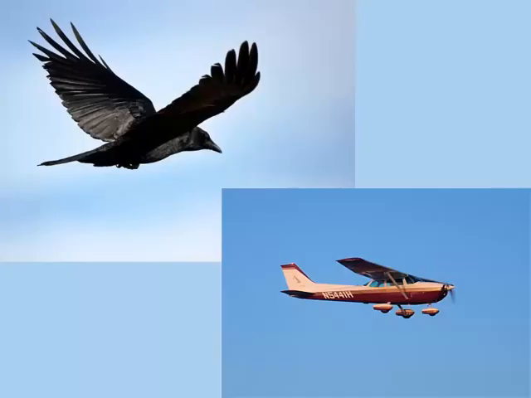Birds and airplanes also fly because of action and reaction forces. When a bird is soaring, the shape of its wings deflects air downward. The air in turn pushes the bird upward. The slightly tilted wings of an airplane also deflect oncoming air downward and produce lift.